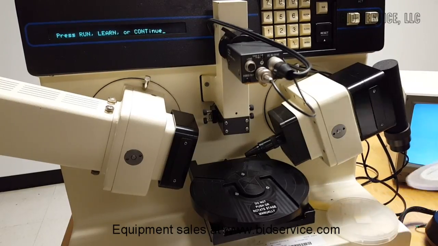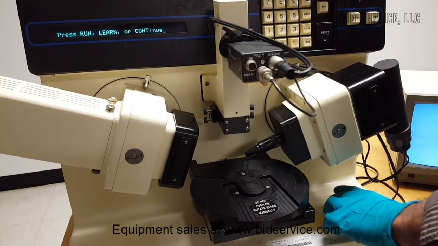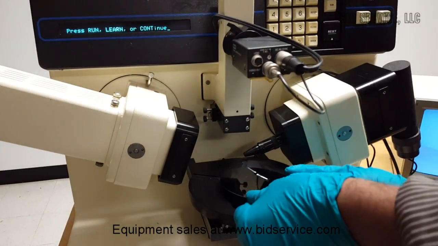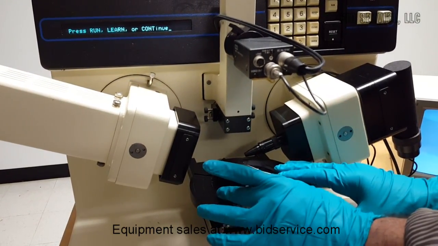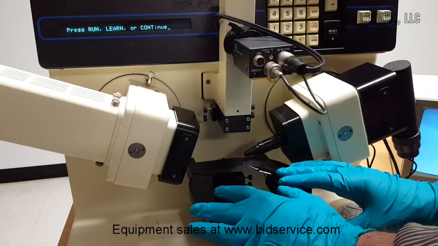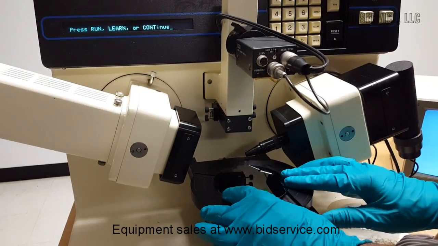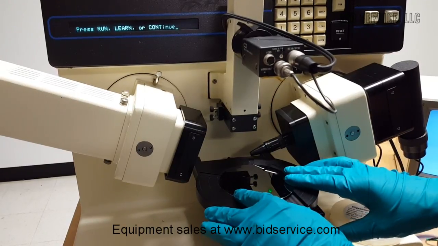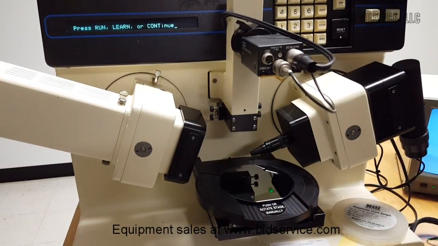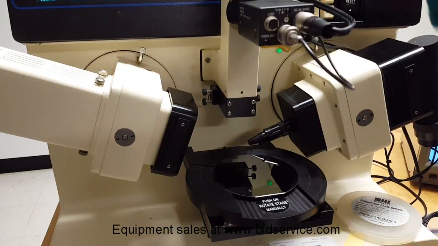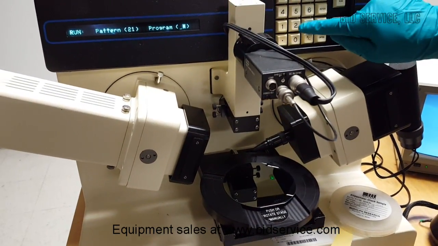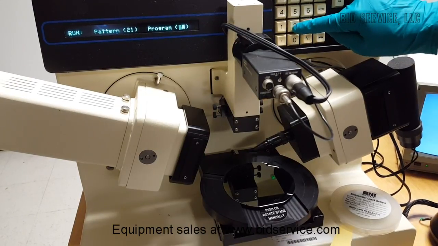So this standard is approximately 2236 angstroms. It's a Rudolph standard. There are grooves on the chuck, and once you place the wafer in the center of the chuck and press run, and here again I use another program, program number 21.